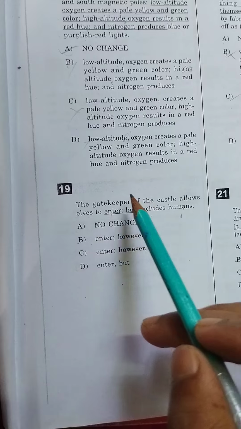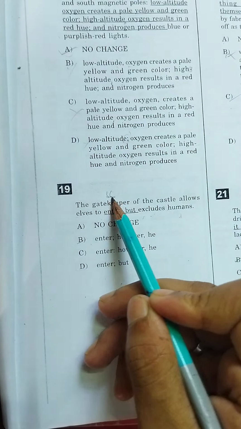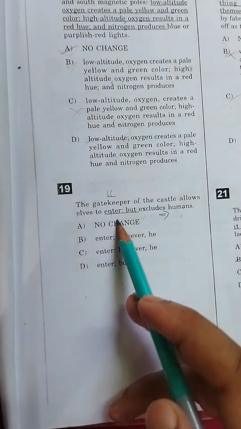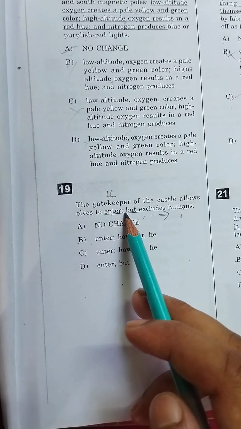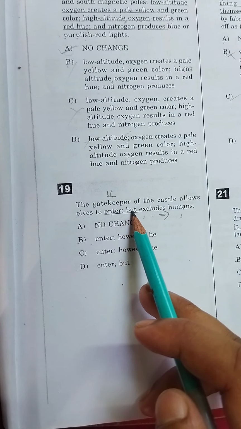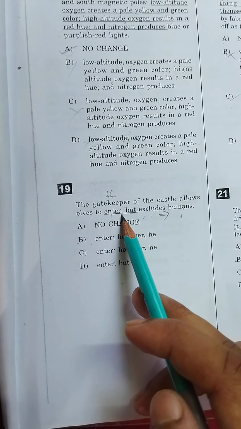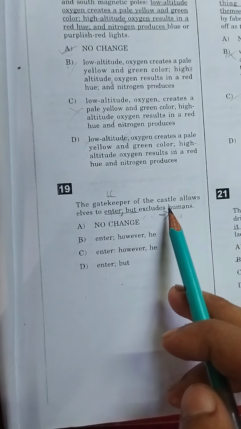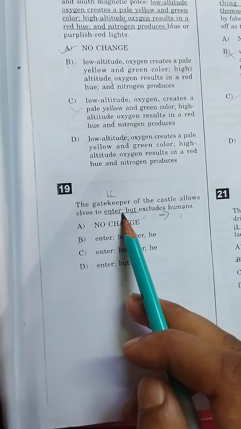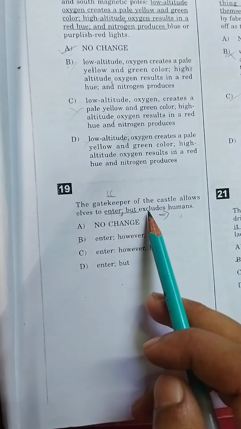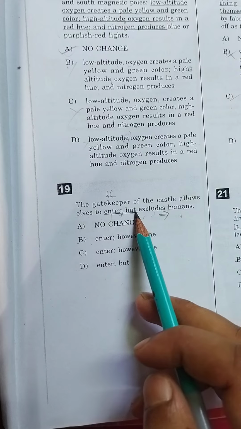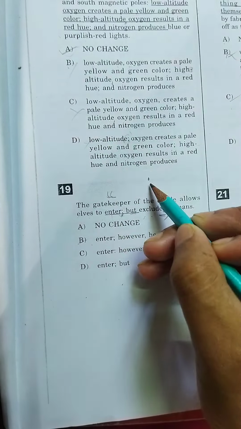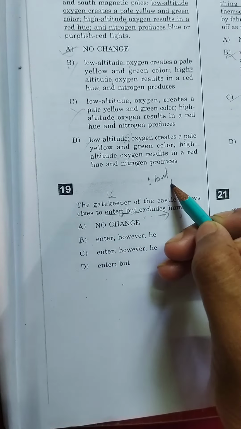So actually this sentence is going in this way, and this sentence is going this way. Actually there is a FANBOYS rule. Fanboys, that is "but", we need a comma. We can't use a semicolon because there are two independent clauses. "But excludes human," and there is the wrong punctuation, there is no subject. "But excludes those" is the wrong punctuation, comma, but we can't use comma and "but" like that. We have to use comma, but.